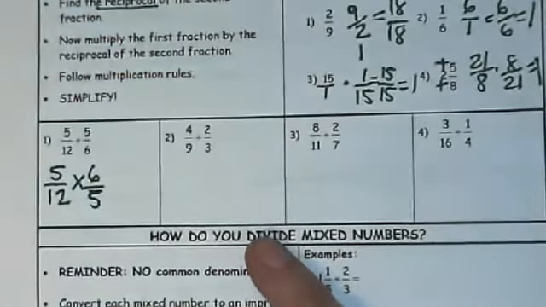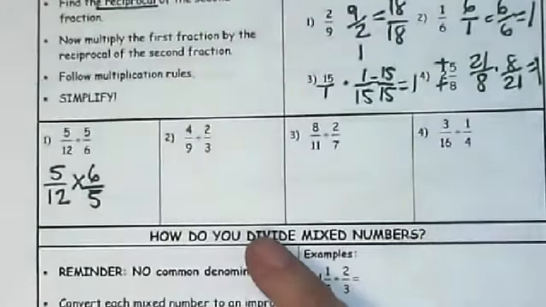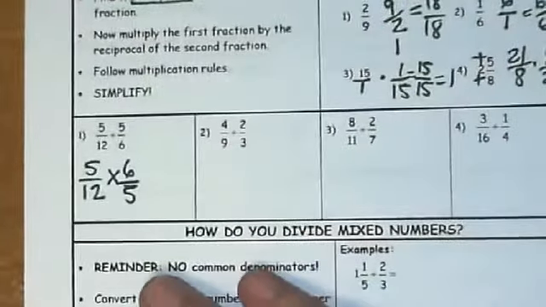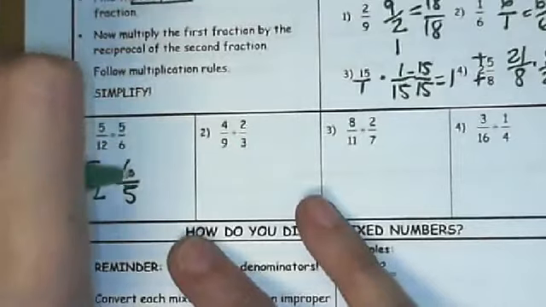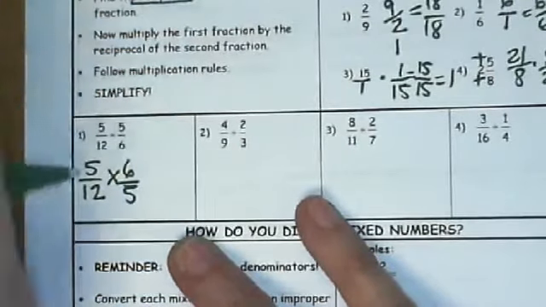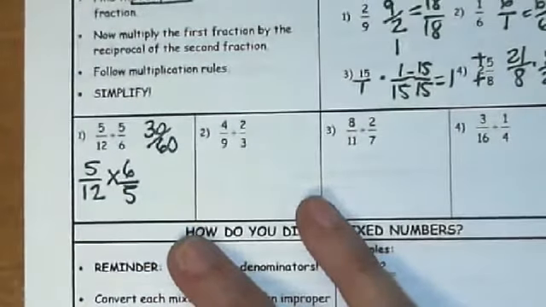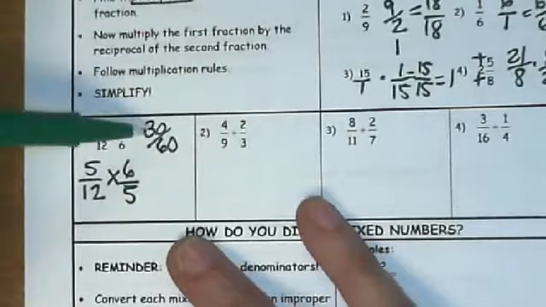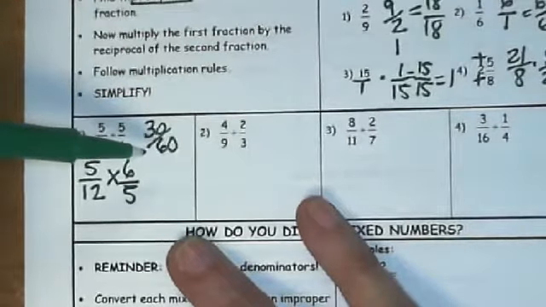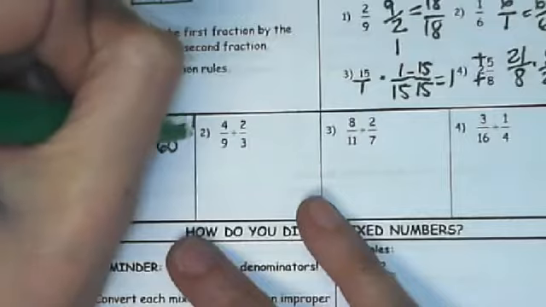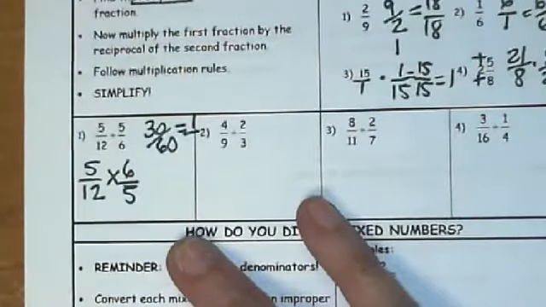And then I just multiply. I multiply 5 times 6 is going to be 30. And then I'm going to multiply 12 times 5, which gives me 60. So I'm going to put it up here. I'm going to have 30 over 60, but I can actually simplify that because 30 can go into 30 and 60 can go into 60. So 30 divided by 30 is 1, and 60 divided by 30 is 2.